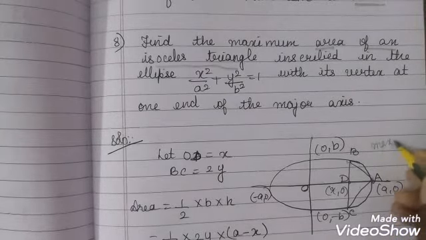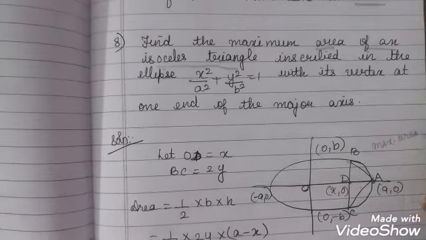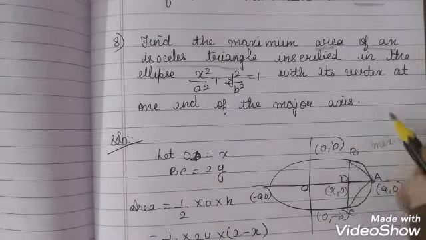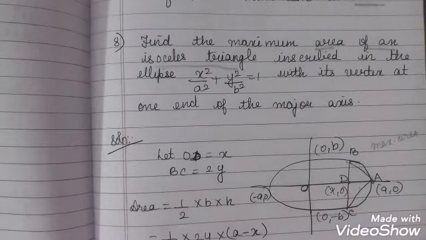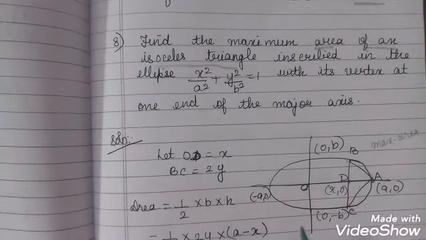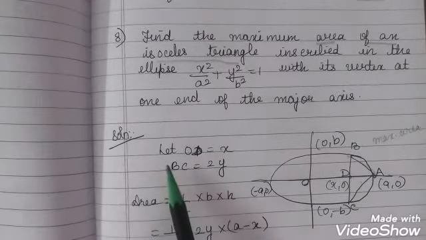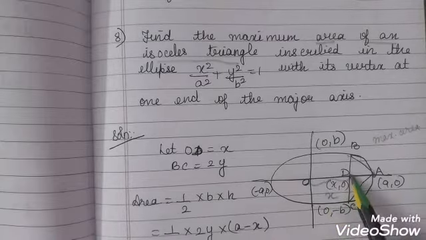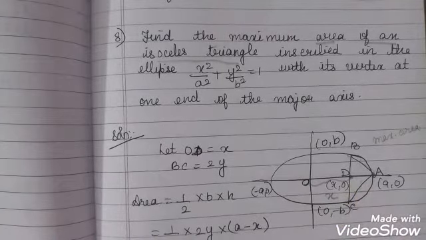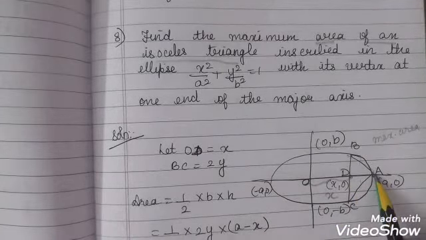What is to be proved actually is that it has got the maximum area. This is to be proved here, and of course it is a triangle inscribed in an ellipse. This is all given here. Now here we'll start with the proof. I've just taken, let this OD be equal to x, so that this vertex will be x comma 0. This is nothing but a comma 0.